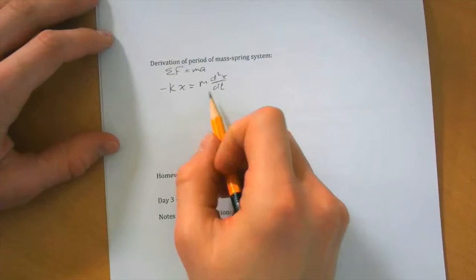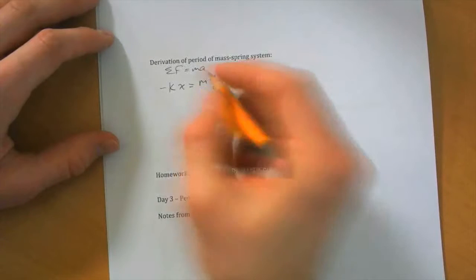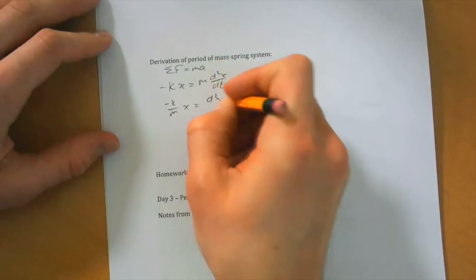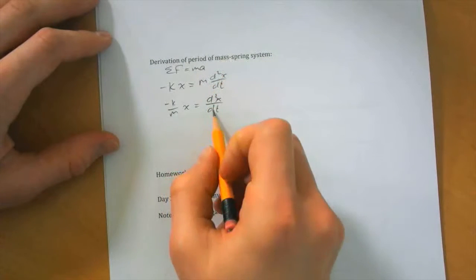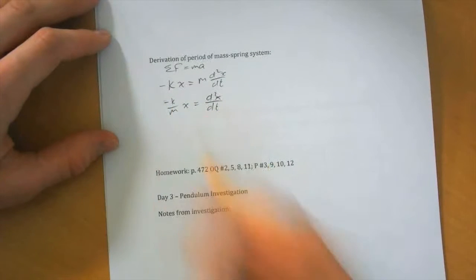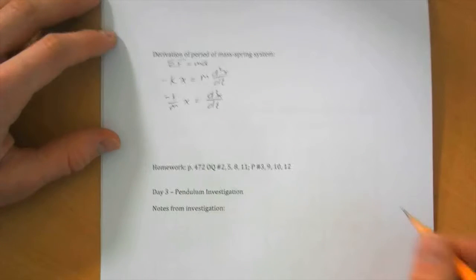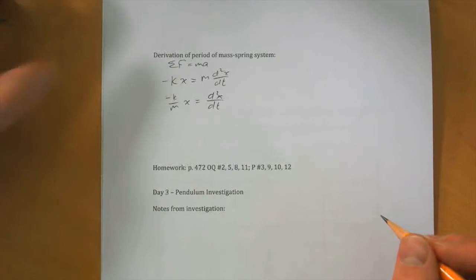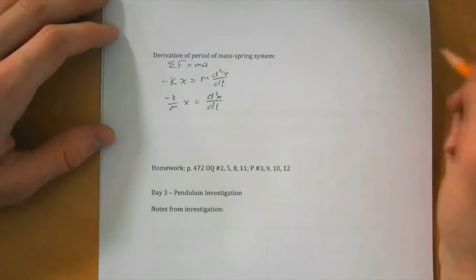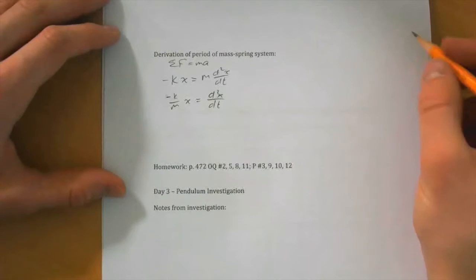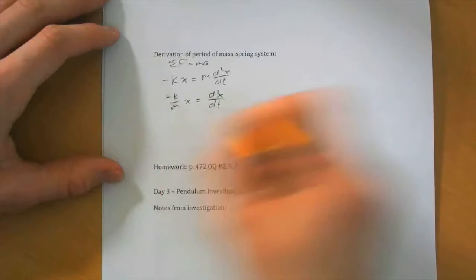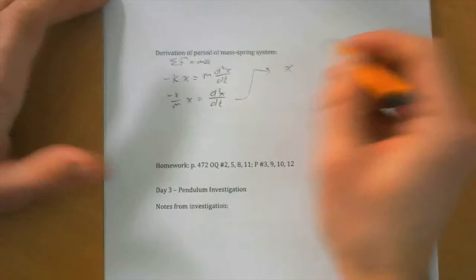So here we have a situation where the second derivative is equal to negative the variable times a constant. k and m are going to be constants for a given system. So for what kind of function does this hold true? Well, it's only for a sine or cosine function. So x has to be some kind of cosine function. Well, we'll use a cosine function.